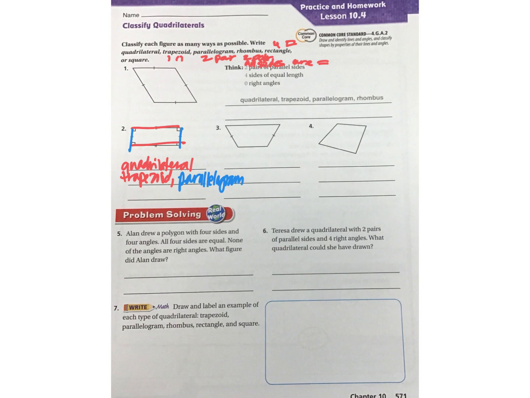Okay. Are all sides equal? No, so it's not a rhombus. Does it have all right angles? Yeah, so it's a, hold on. It's a rectangle. Okay. Can it be a square? No, because not all sides are equal. So those are all the names for number two.